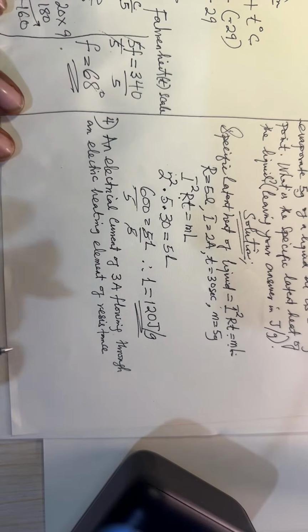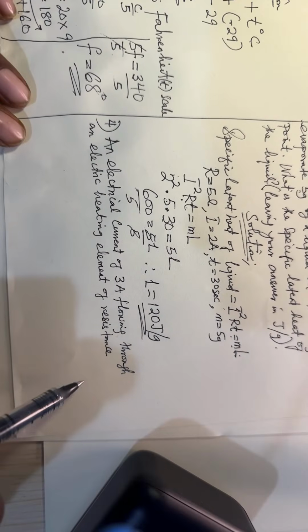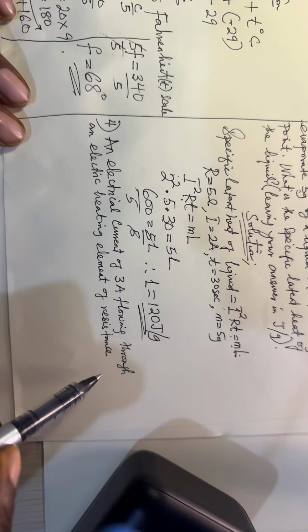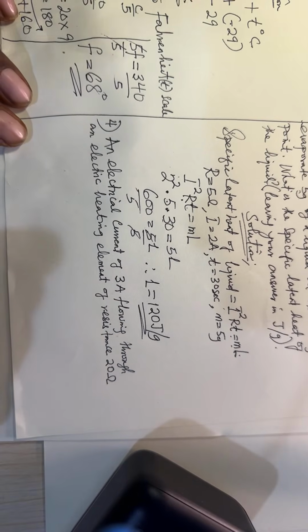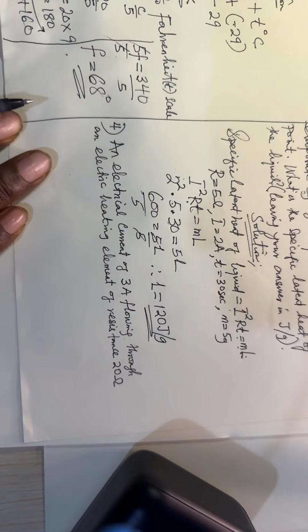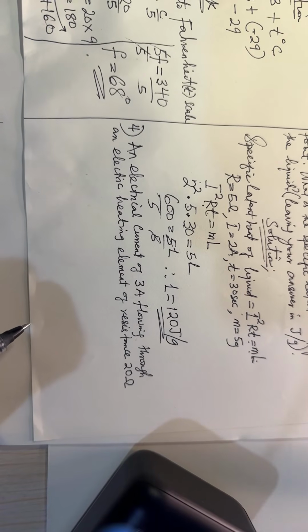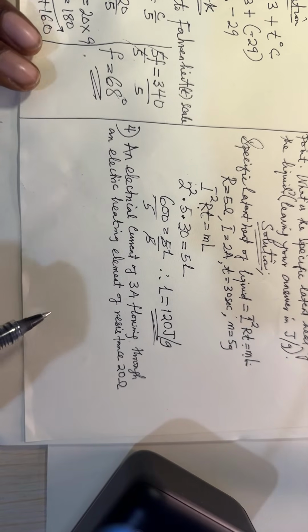So the question says, an electric current of 3 ampere flowing through an electric heating element of resistance 20 ohms. If you guys are tired of physics, tell me. I can switch to mathematics easily. But I know that physics is very important. I have a lot of things I need to solve under this heat, and I just want to cover heat energy as much as I can.